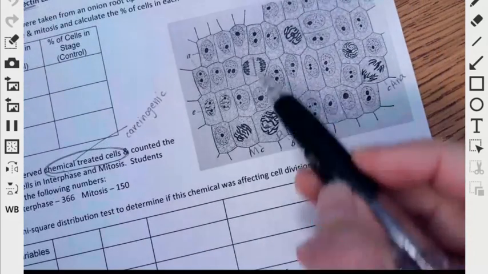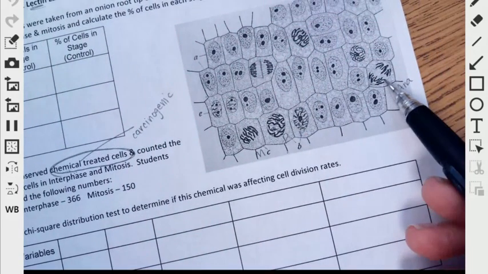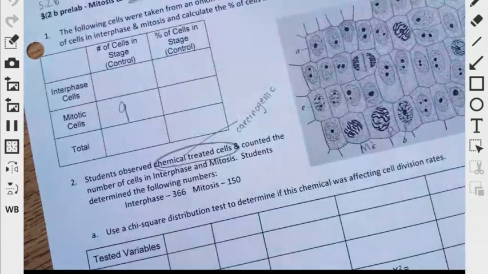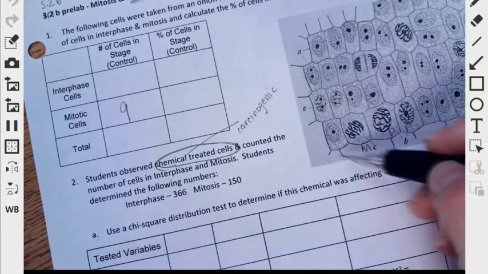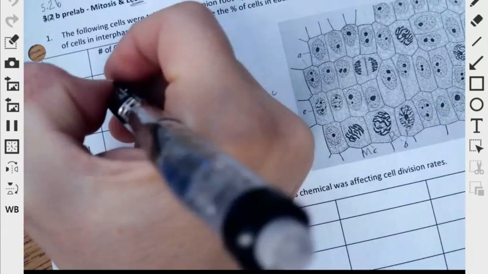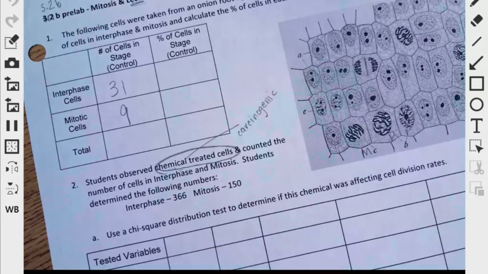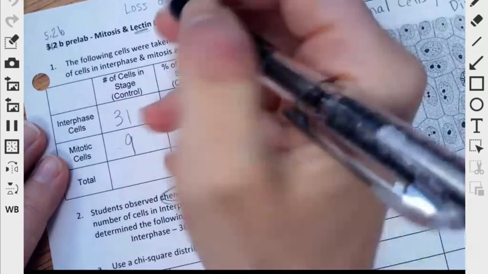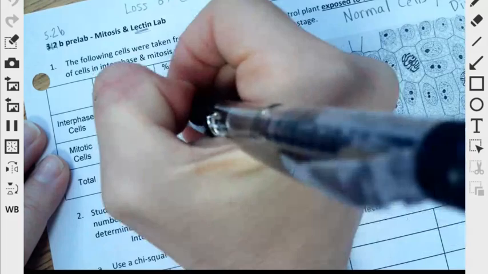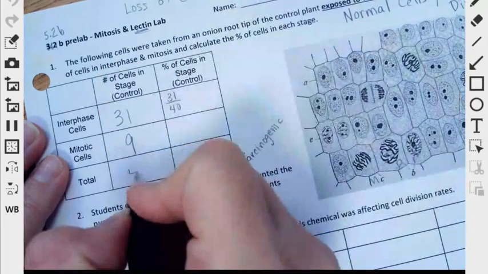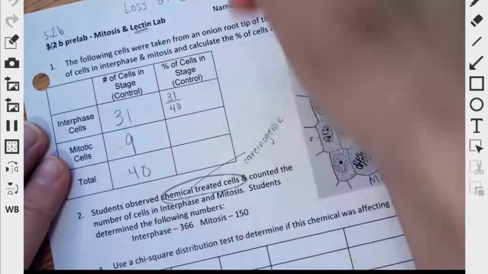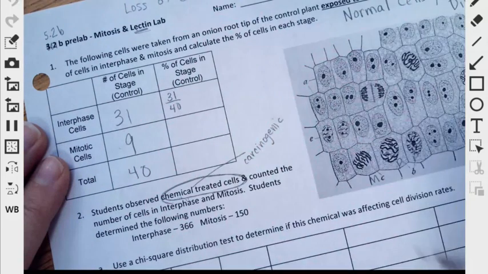But all in all, if I count the number of cells that are in a stage of division, I came up with 9. So I'm putting that over there. And cells that are not in an active stage, I counted 31. So if we figure out the percent of the cells that are in these two stages, again, part divided by whole, 31 divided by 40, there's 40 cells total that I analyzed. And again, these are normal cells.